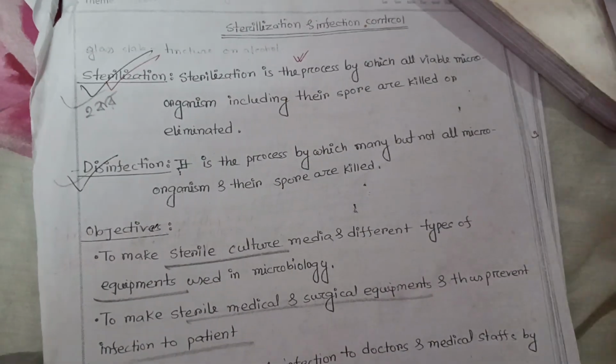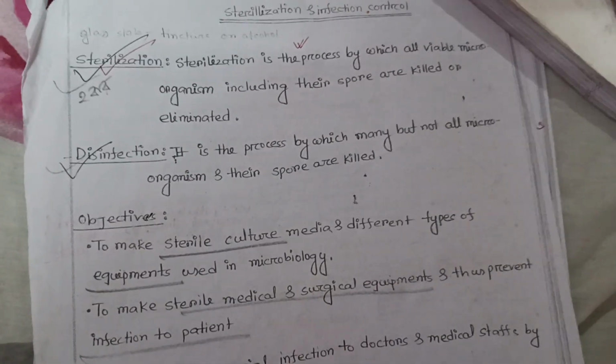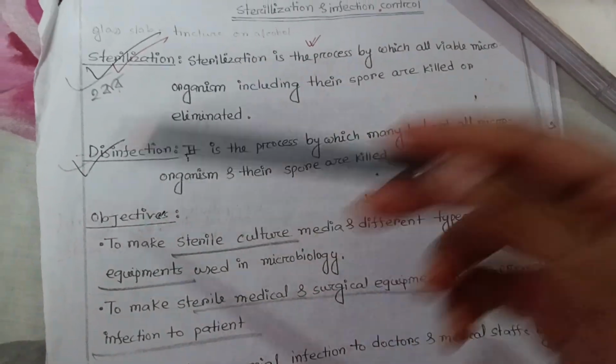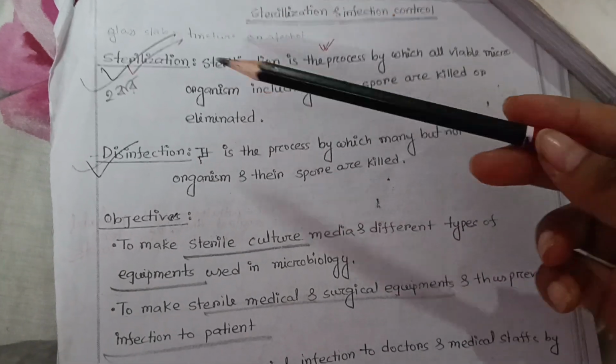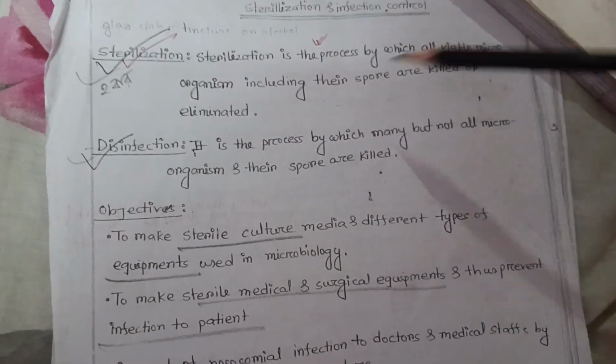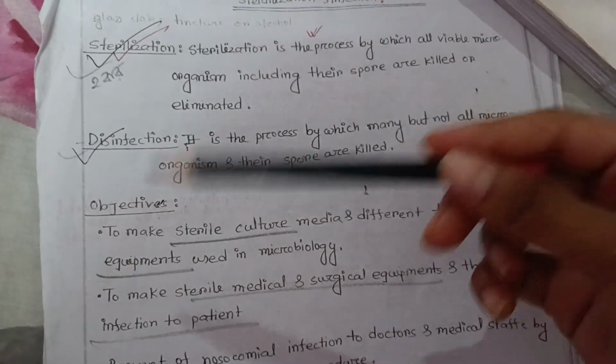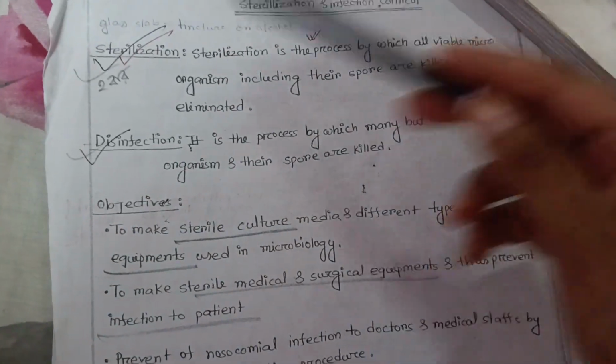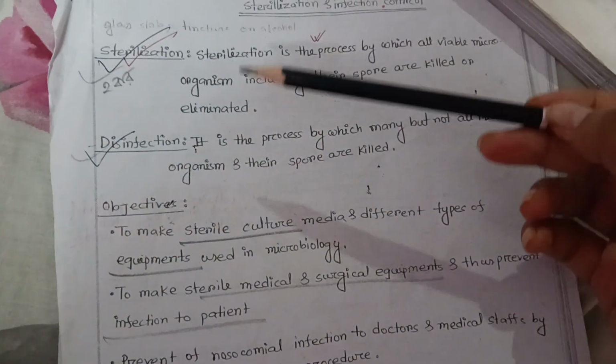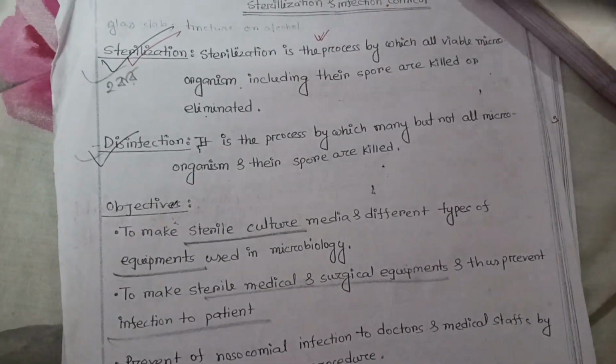At first, the teacher will ask you the definition of sterilization. It is very important. You will have to learn the definition, and it is also important for written exams. So you will have to learn the definition of sterilization and disinfection. As you can see, I have written it twice, which means it has come in the professional exam twice.